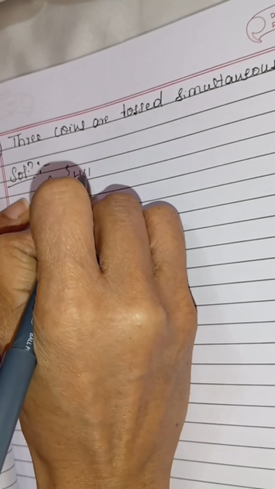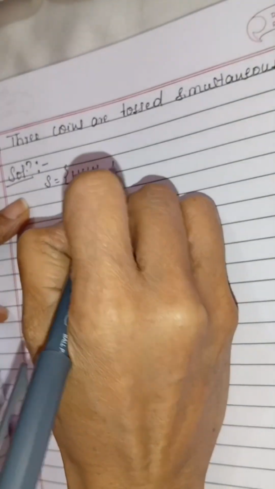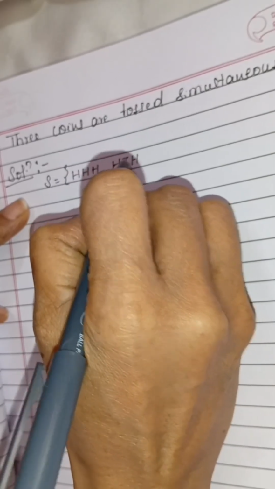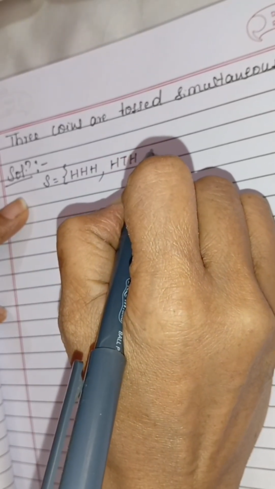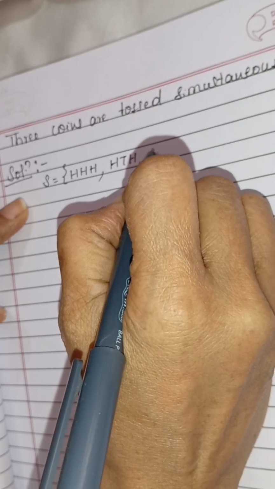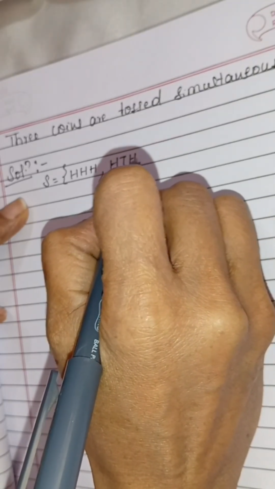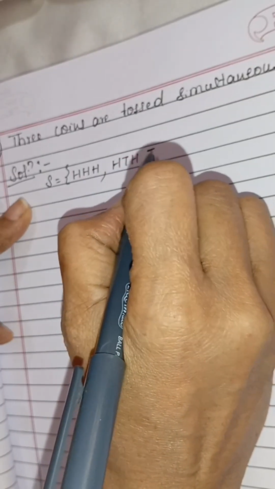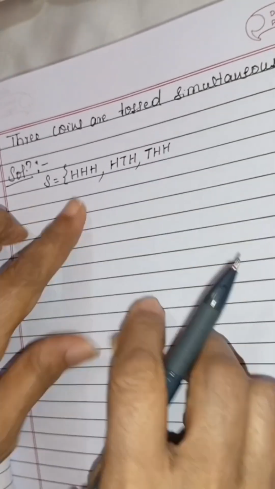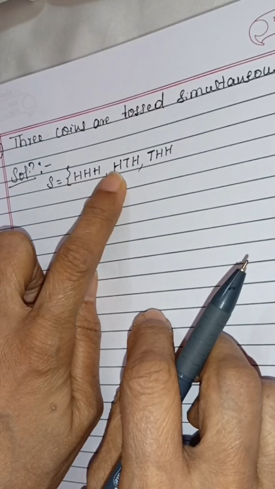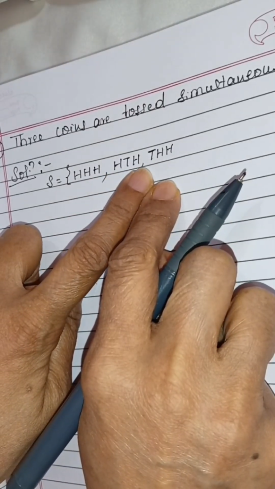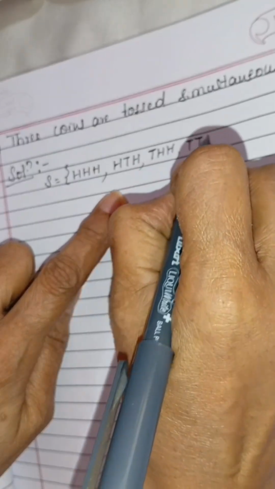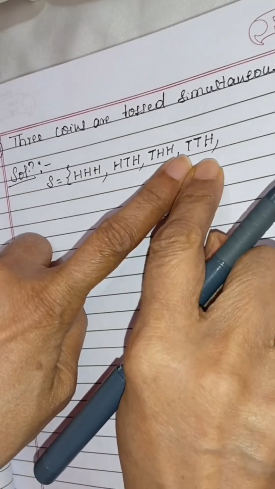First, all 3 coins may get head, so HHH. Then, first one T, second one T, third may get head, so TTH.